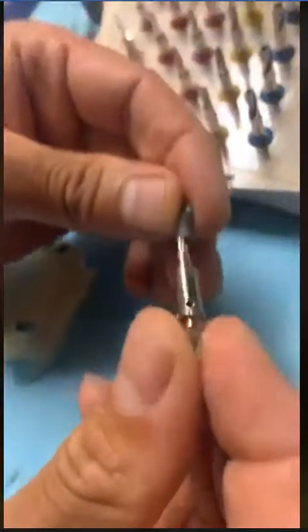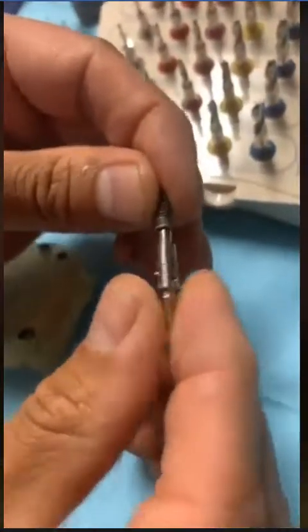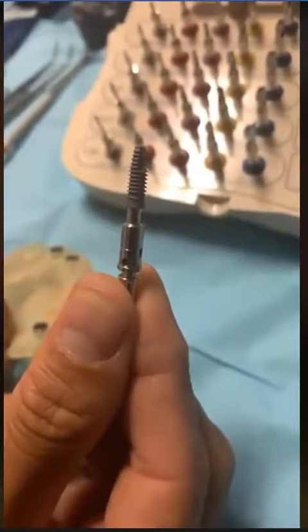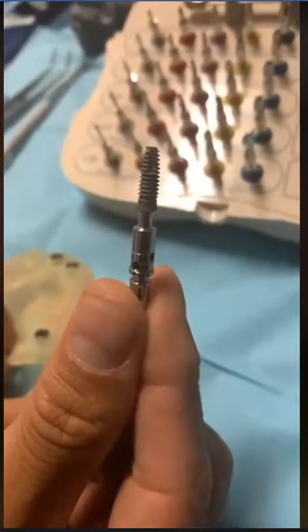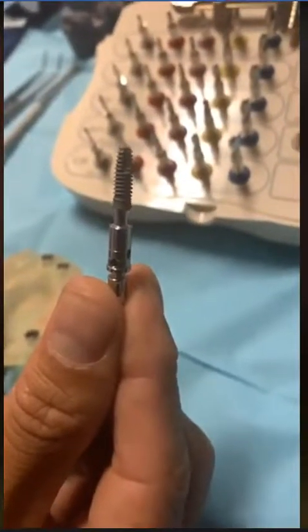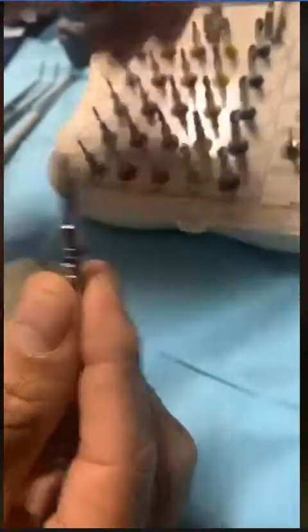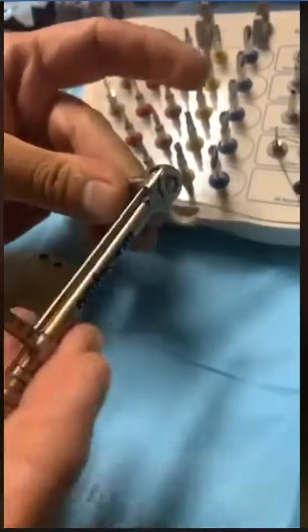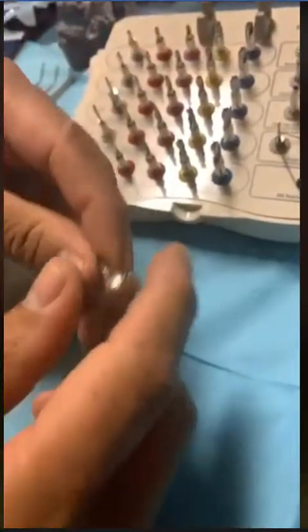These are the dummy implants that people use in my course to actually place an implant. That's what we're going to do. Then you have a carrying tool that you can hand tighten, and we're going to demonstrate that today. You could hand tighten this into the jawbone, and after you hand tighten it, you have a torque driver that connects to the top of this, and you could torque it down.